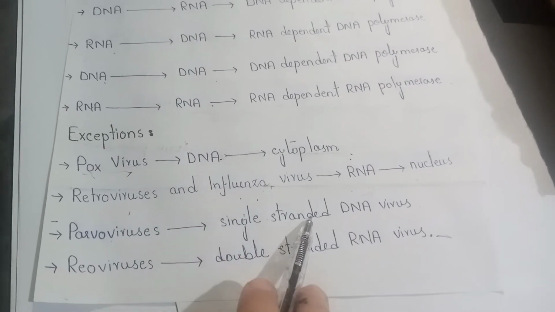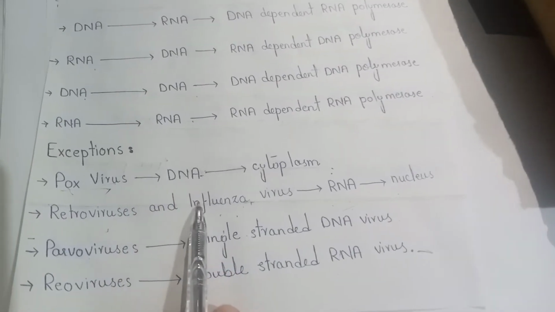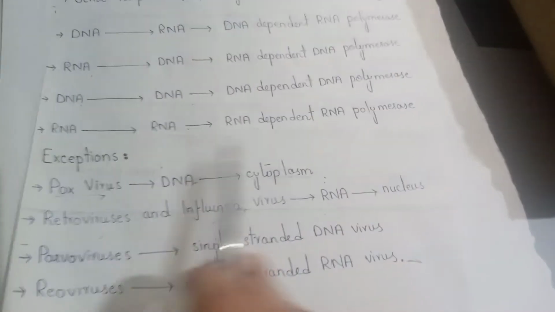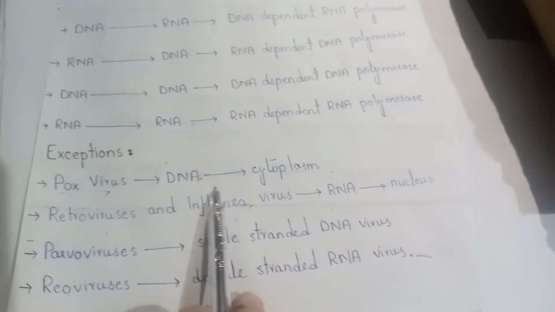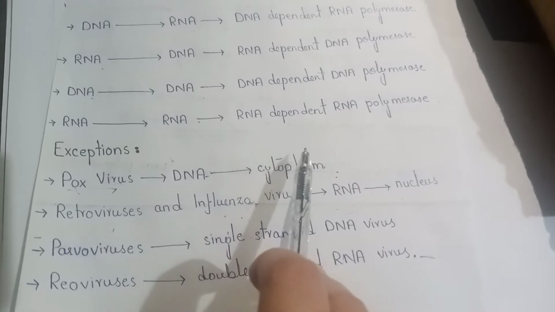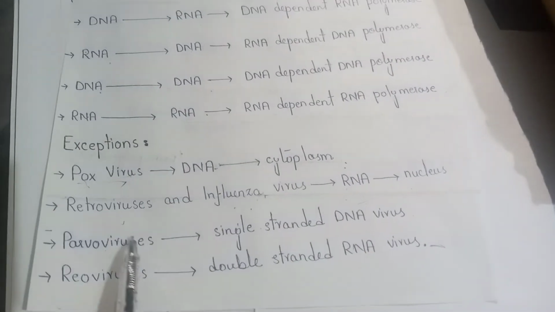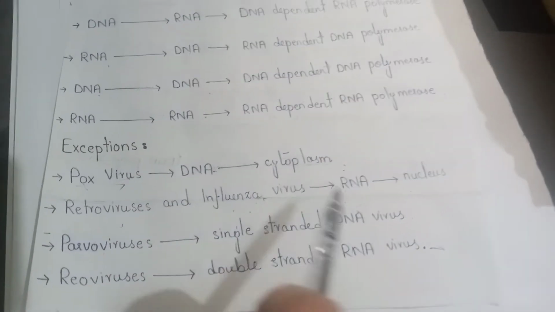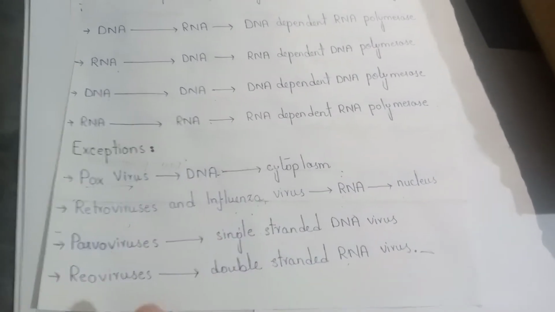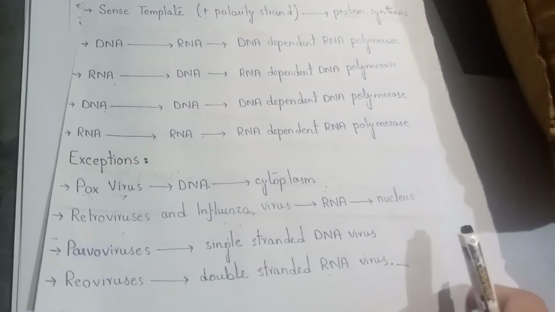Parvovirus is the only single-stranded DNA virus, and retroviruses and influenza viruses are the only RNA viruses that replicate in the nucleus, while the pox virus is the only DNA virus that replicates in the cytoplasm. The rest of all DNA viruses replicate in the nucleus, the rest of all RNA viruses replicate in the cytoplasm, and most of the DNA viruses are double stranded, most of the RNA viruses are single stranded. So this was all important from the MCQ point of view and regarding the topic that we are going to discuss: genome replication.